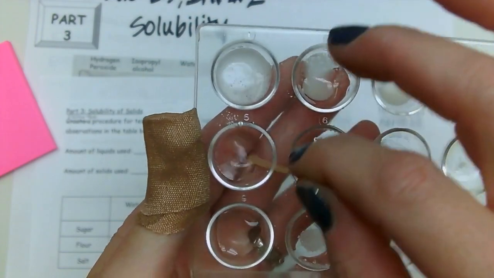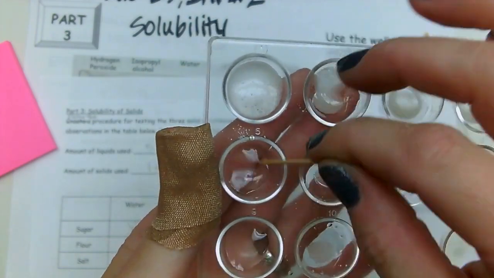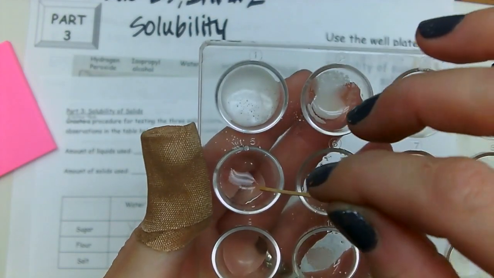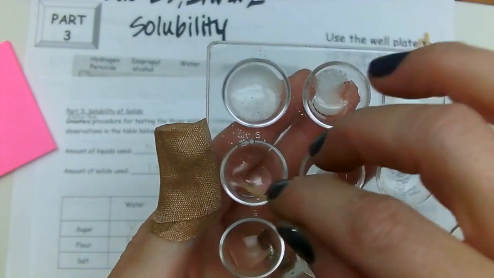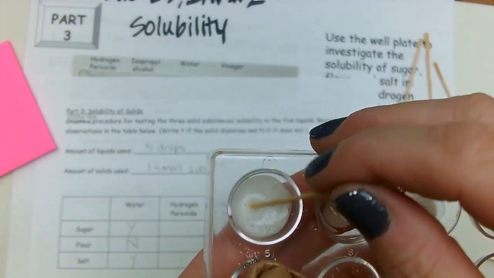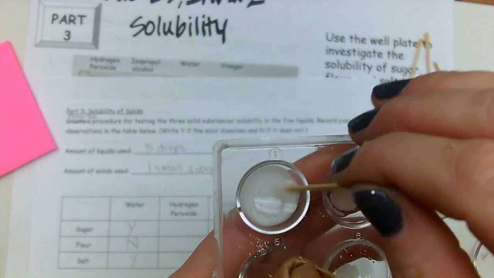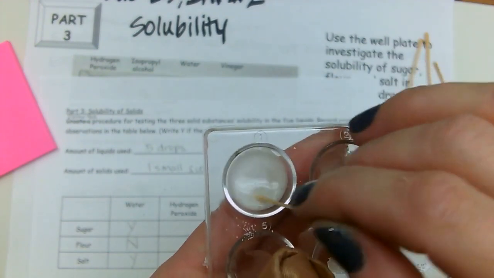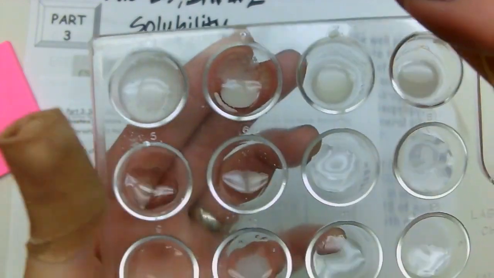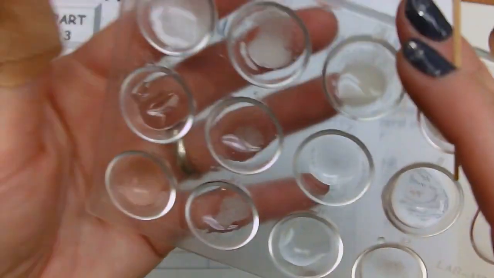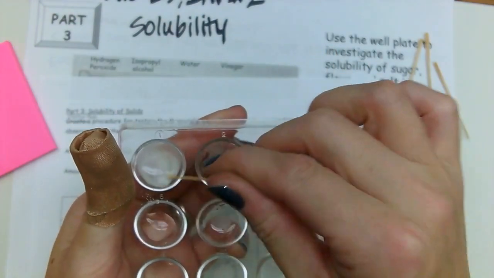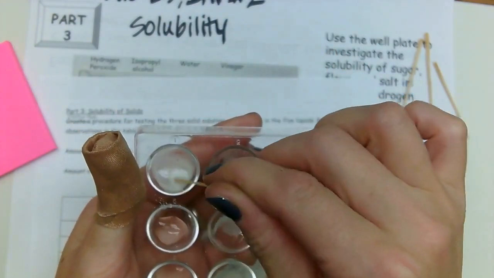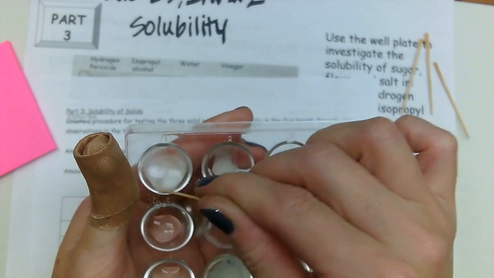And then the sugar in the hydrogen peroxide, let's keep mixing. Oh yeah, that's dissolved. And then the flour here is a little confusing. So the flour is bubbling. Okay, so we have like a chemical reaction going on here. Let's see if it's soluble. I mean, in the hydrogen peroxide, it just looks like bubbles formed.